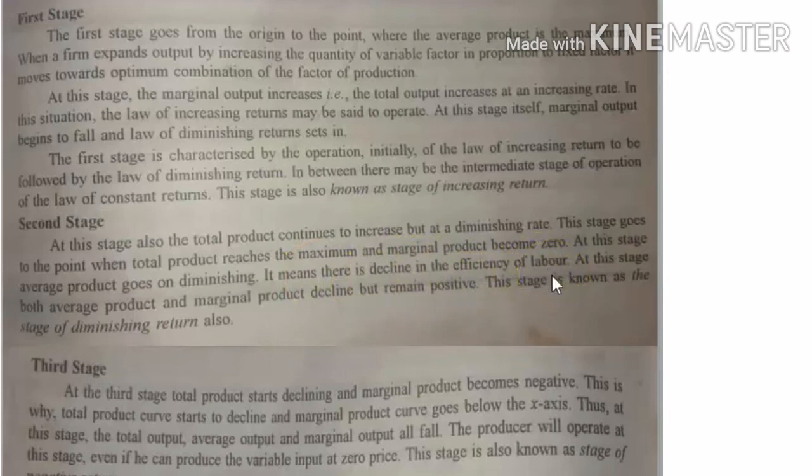So here, as we had studied earlier, it's on the basis of efficiency. Previously we had studied utility, that is our satisfaction, and on the basis of our satisfaction the consumption decreases. So here at this stage, average product goes on diminishing. It means there is a decline in efficiency of labor, that is, the labor goes on lowering his efficiency. At this stage, both average product and marginal product decline but remain positive. This stage is also known as the stage of diminishing returns.